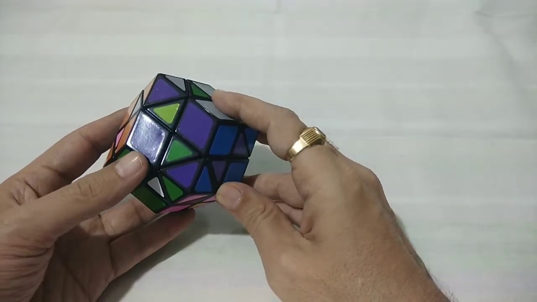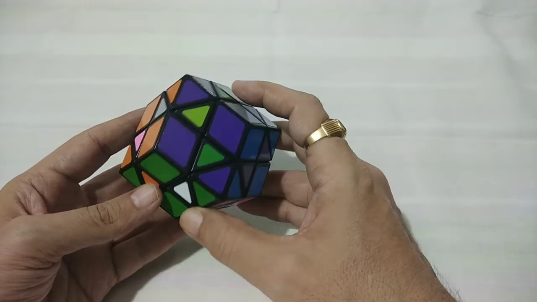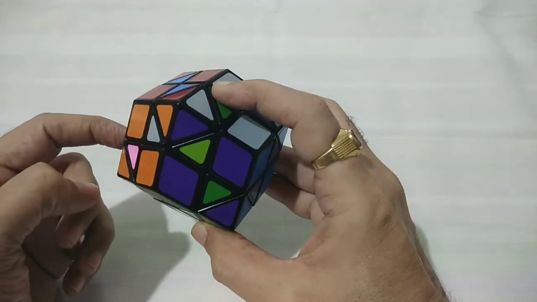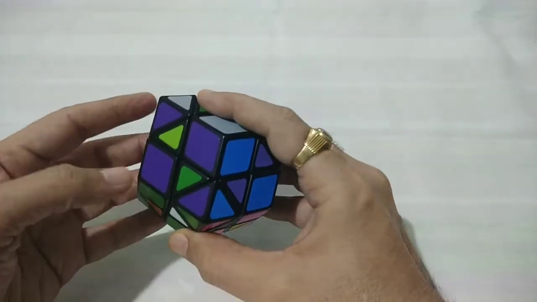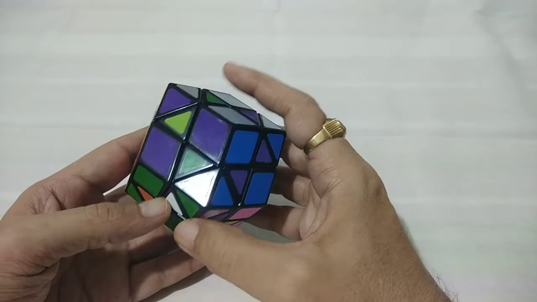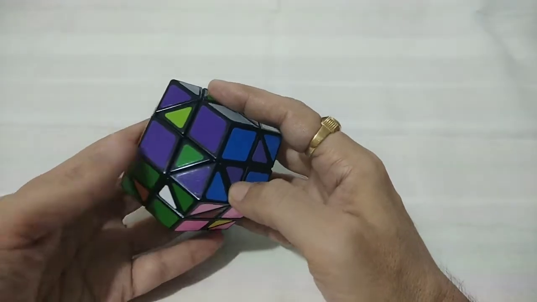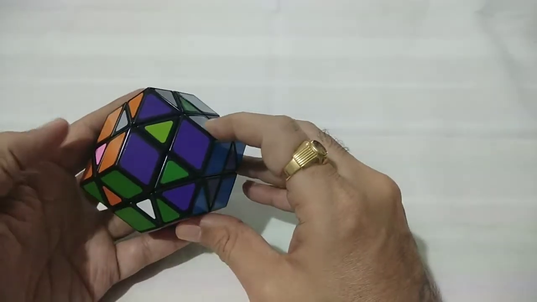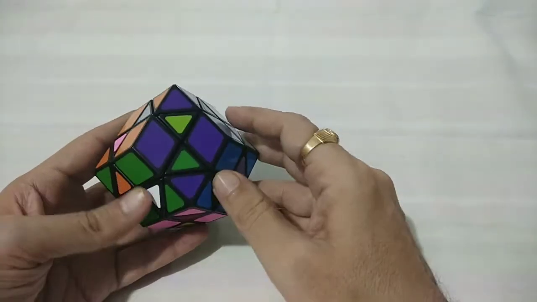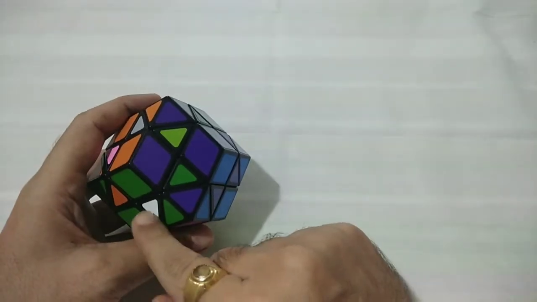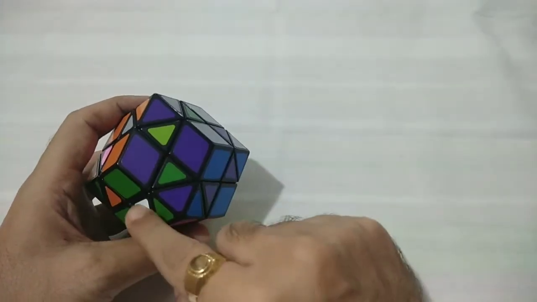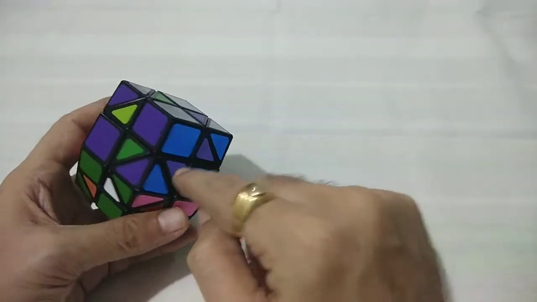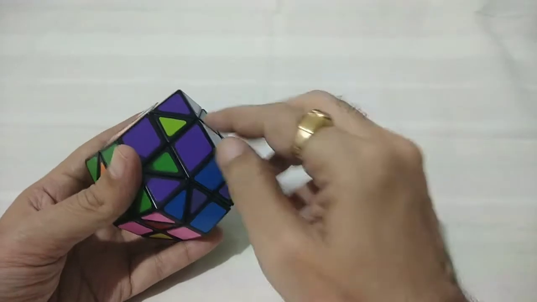And can we plan something else also? Can we plan something from this side? Okay, first we'll solve this. This green will come here, this white will come here, this gray will come here, and this will come here. So we'll use this algorithm.